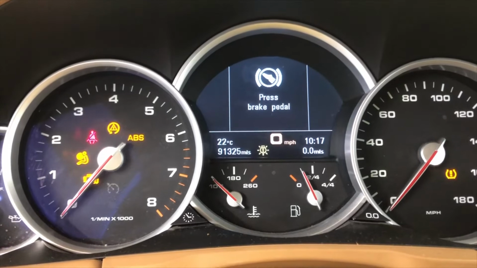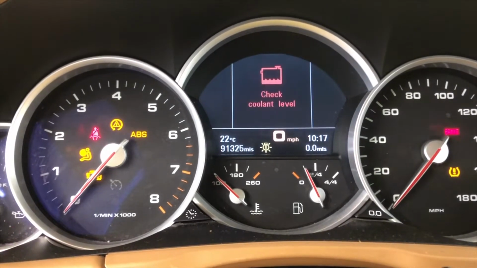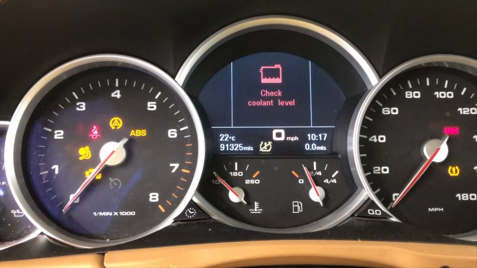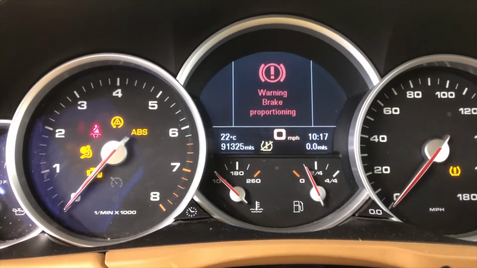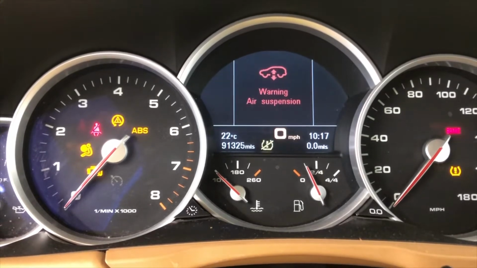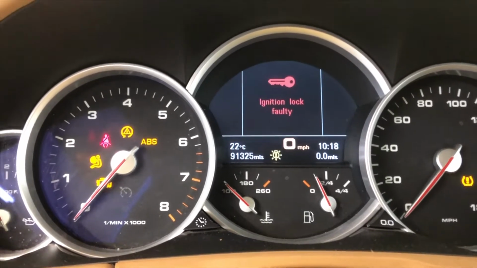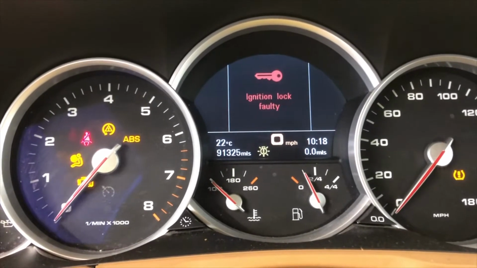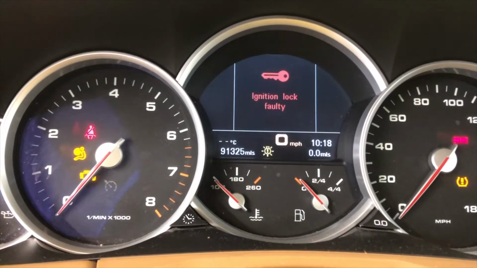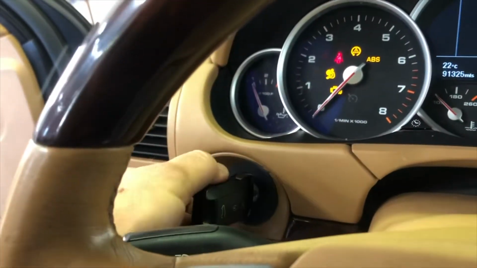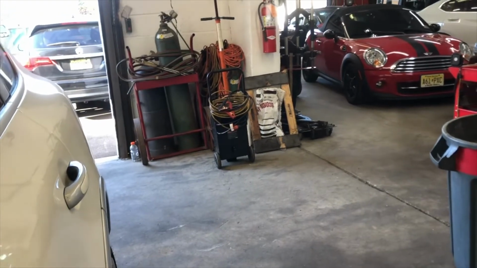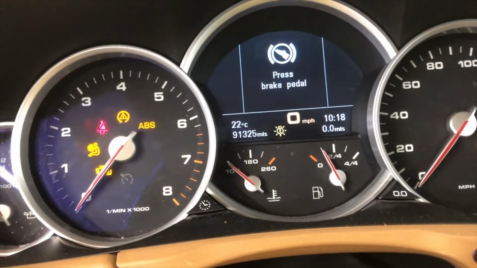Check coolant level. Brake proportioning. Air suspension. Okay. Alright, I'm putting my foot on the brake. I'm gonna shut it off, put my foot on the brake, try to start it. We got nothing. Do I have brake lights? Yeah, I can see a reflection. You can't really tell, and I don't know how accurate that's gonna be, but alright.